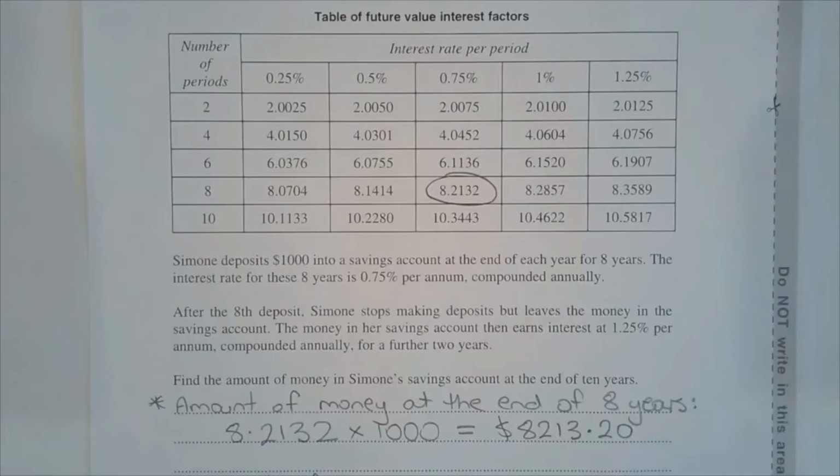The solution is split into 2 parts. In the first part, we'll determine the amount of money in the account at the end of 8 years using the table of future value interest factors. The result of which is fed into the second part of the solution, which uses the future value formula to find the value in the account at the end of 10 years.